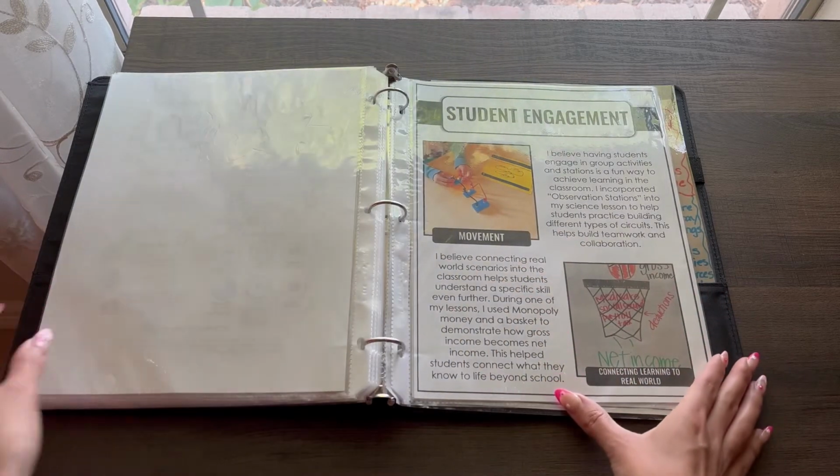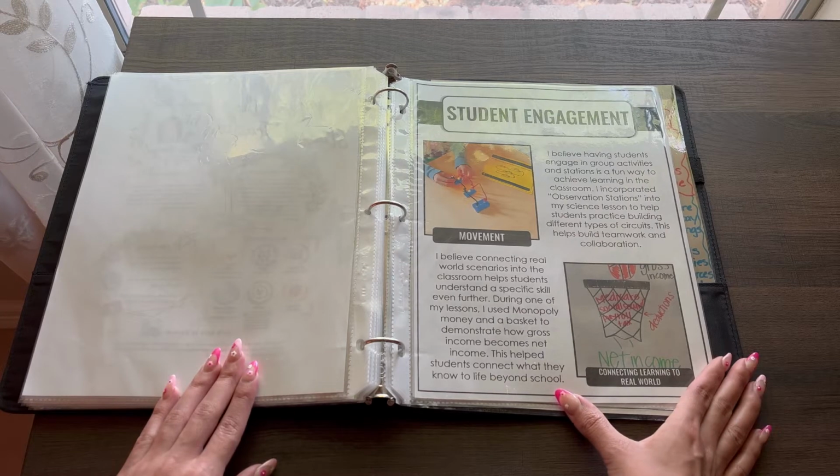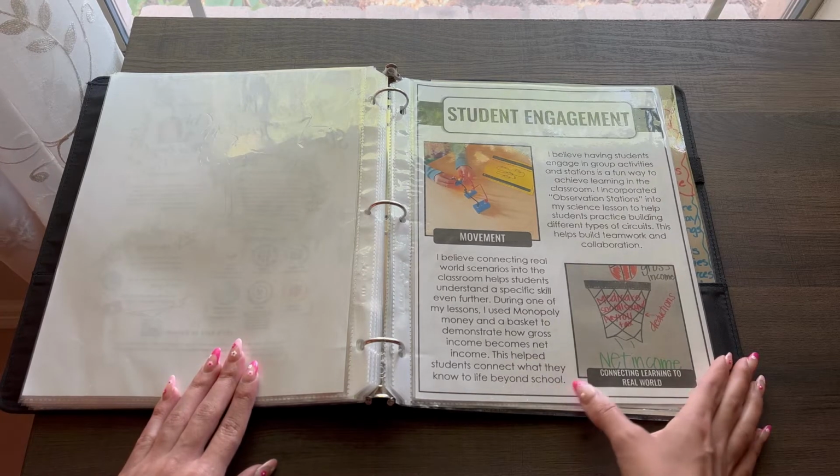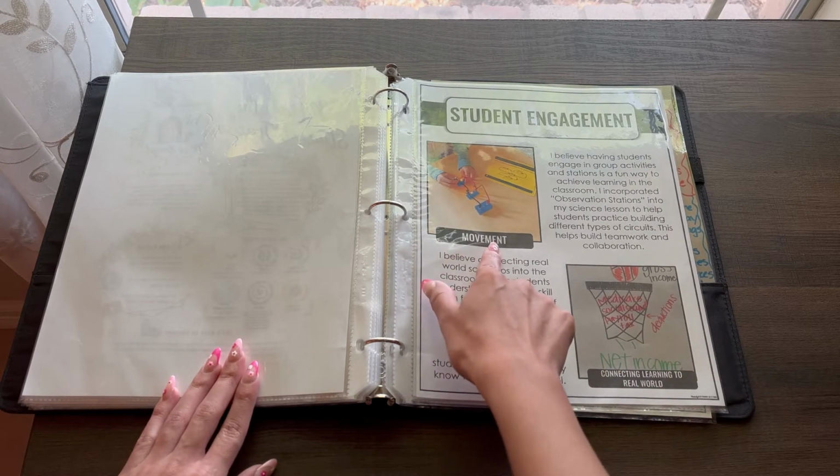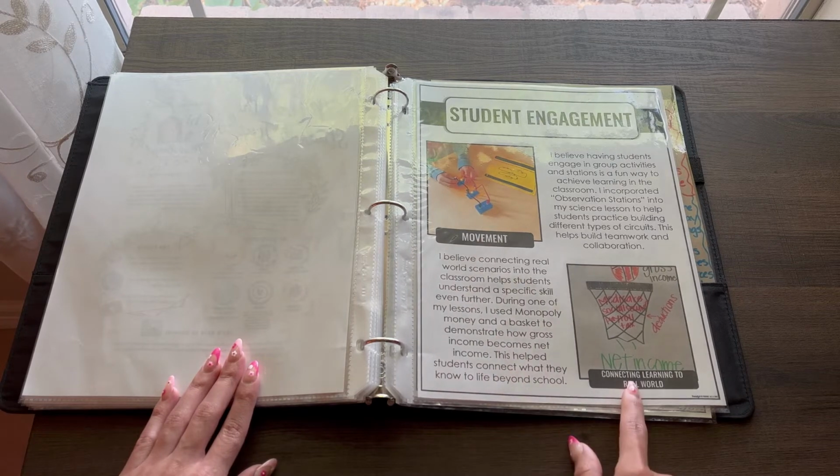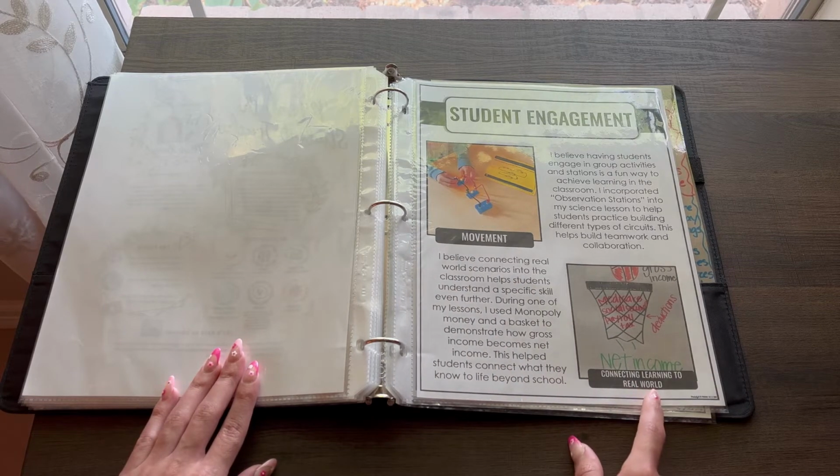Next, I have student engagement, and I really wanted to showcase how I incorporate movement in my classroom and connecting learning to the real world, which is really important.